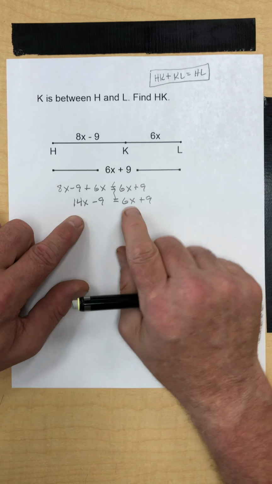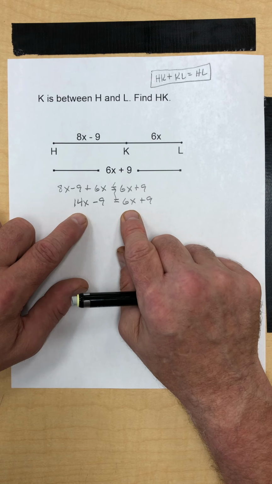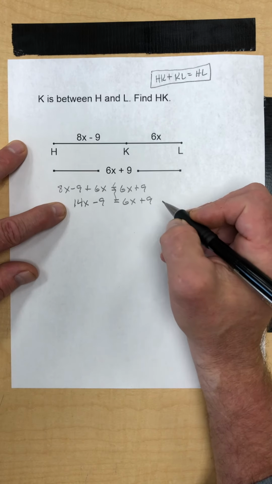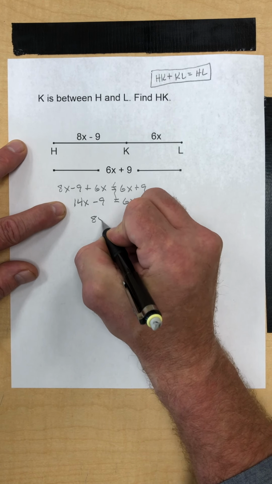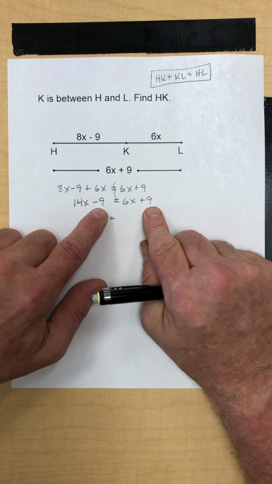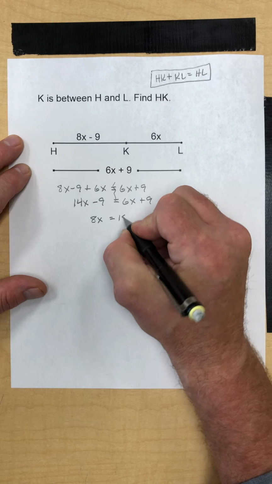Okay, so I've got to get the x's together, so I'm going to subtract 6x from both sides. So that'll disappear. 14x minus 6x is 8x. And then that means I have to add 9 to both sides, so that goes away. 9 plus 9 is 18.